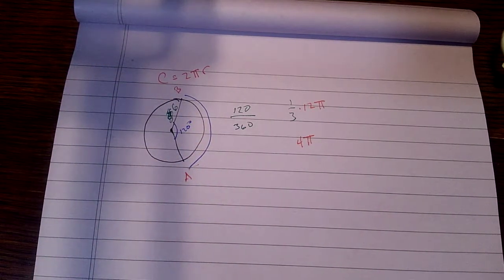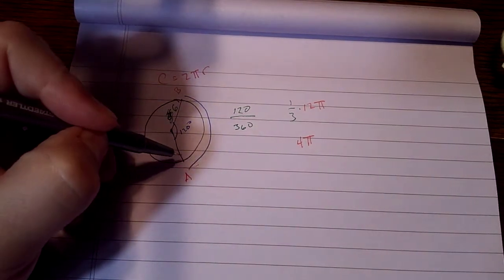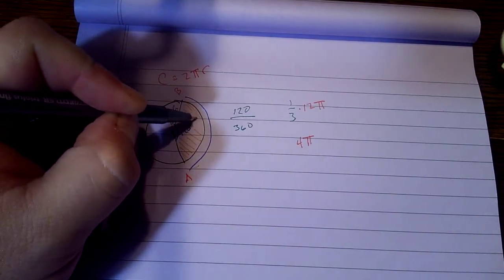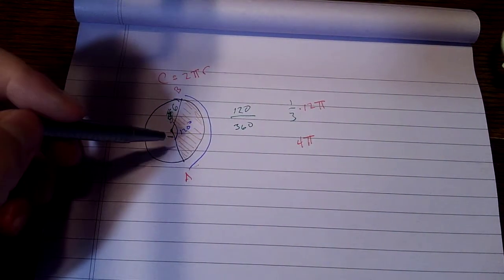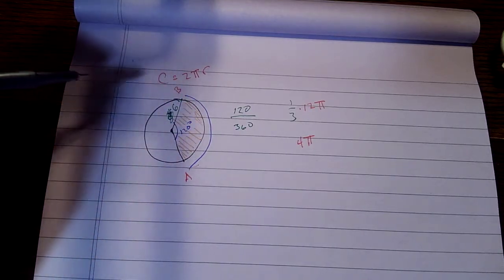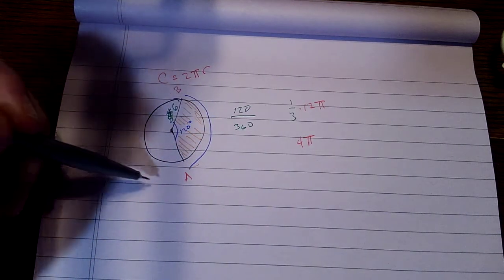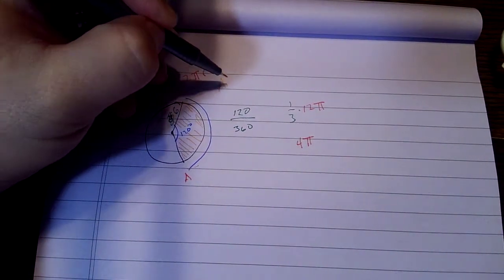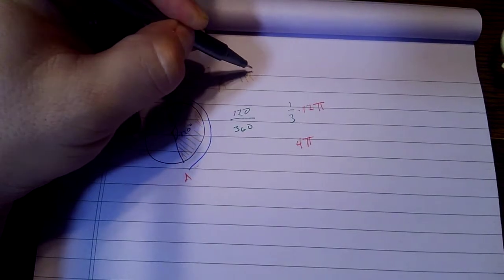They might say, well, cool, you found the arc. How much of the circle have we shaded? What's the area of this shaded region? If I want the area of this shaded region, I probably want to find the area of the whole circle first. The formula for area of a circle is pi r squared.